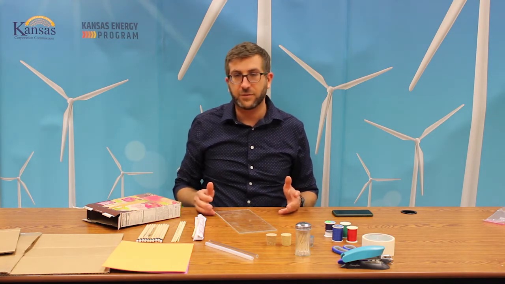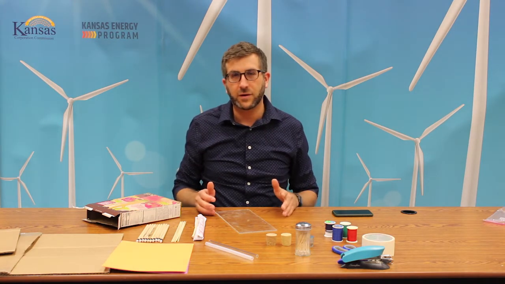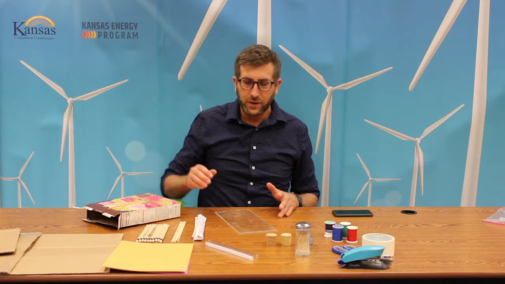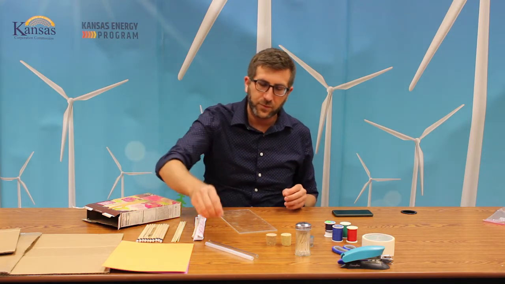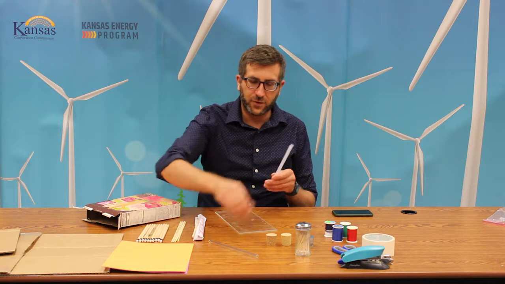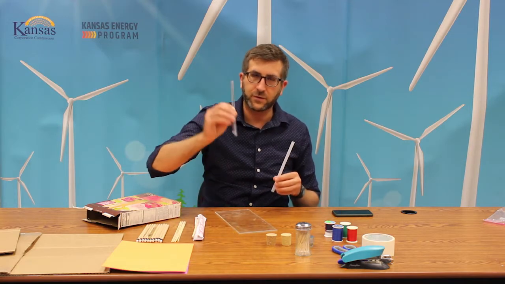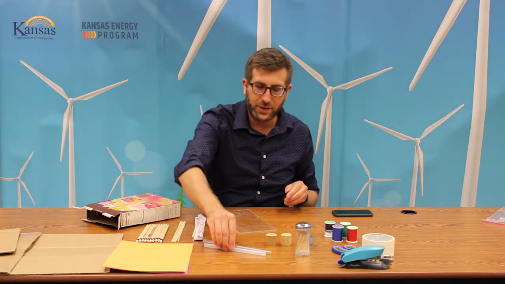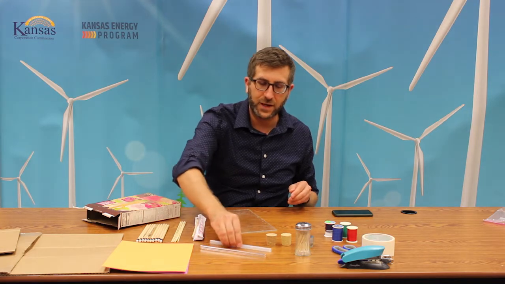And then I couldn't really find any corrugated cardboard that I thought would work really well to put the axle through. So I found a couple of straws. One's from a reusable water bottle, and then this is a glass straw. And I thought, well, maybe I could put the axle through that and then attach that to the base.